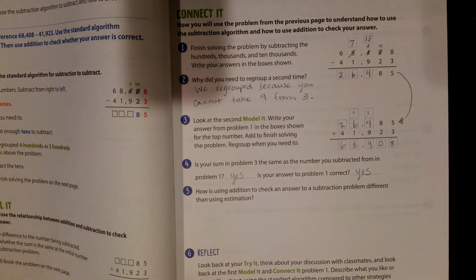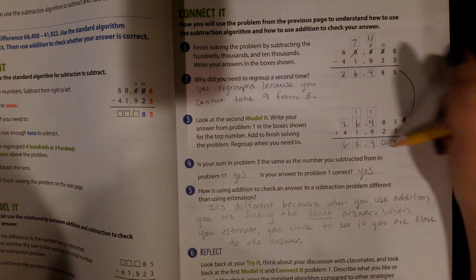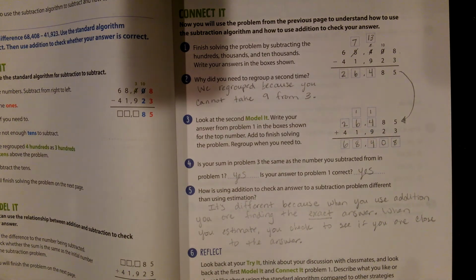How is using addition to check an answer to a subtraction problem different than using estimation? Okay, it's different because when you use addition, you are finding the exact answer, and this is the exact answer all the way to the ones place. When you estimate, you check to see if you are close to the answer. You're just saying, well, yeah, it's about that number.